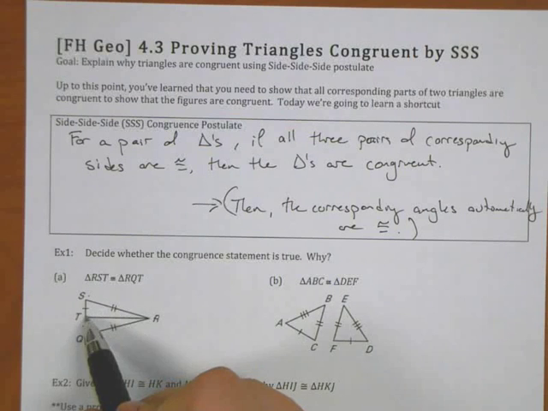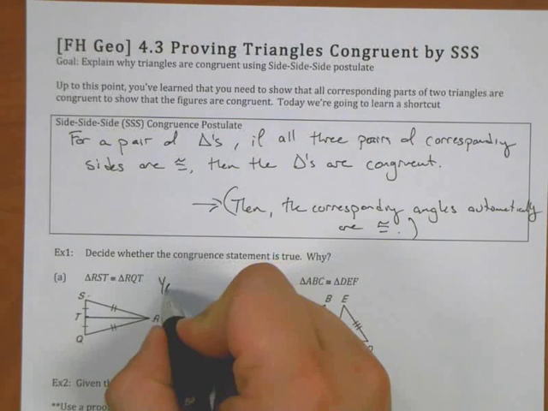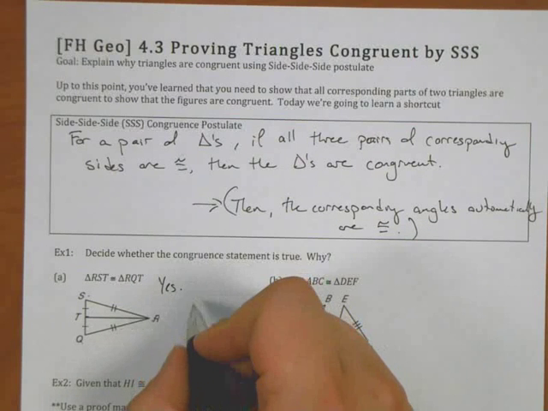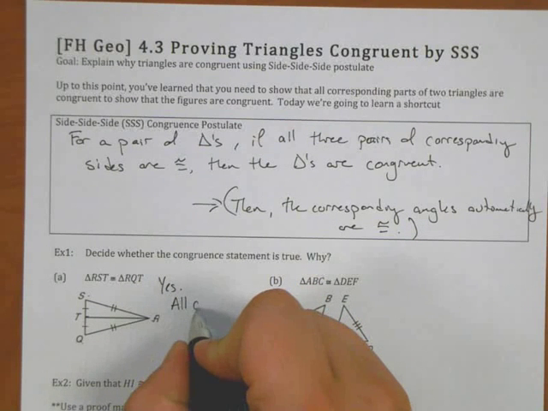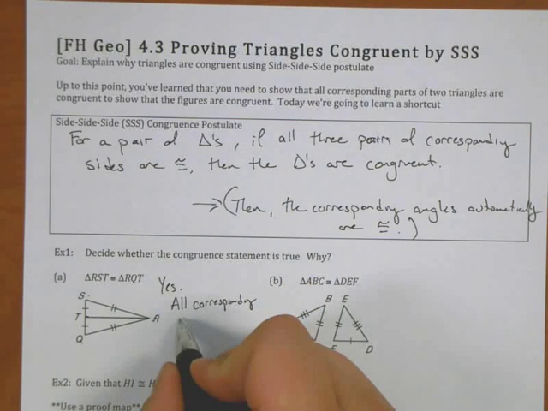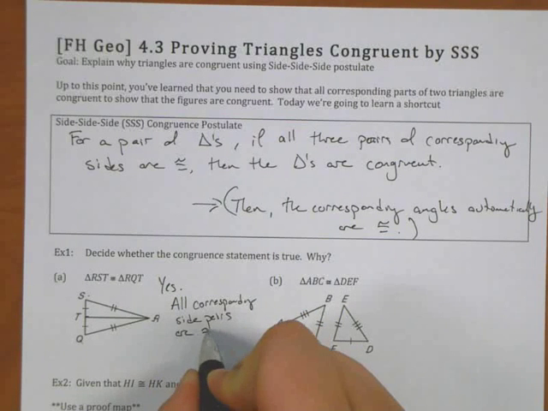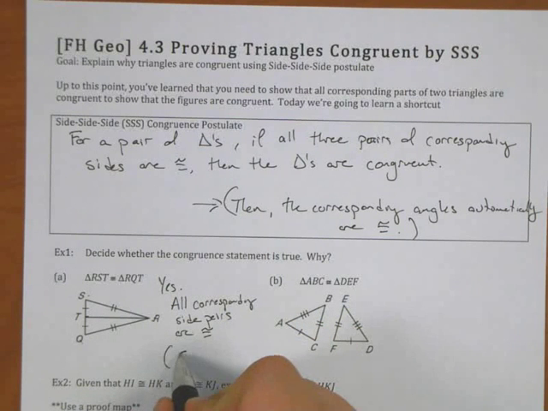So is triangle RST congruent to triangle RQT? In fact, yes, it is. Why is it true? Because all corresponding side pairs are congruent.